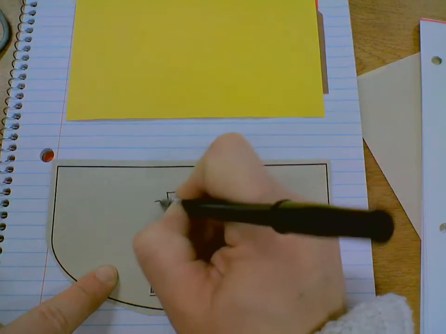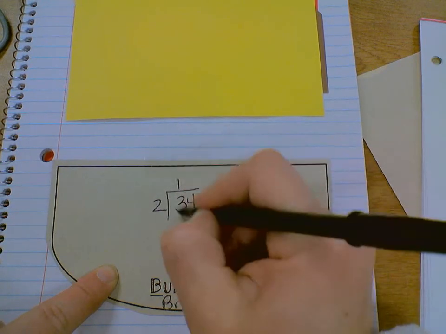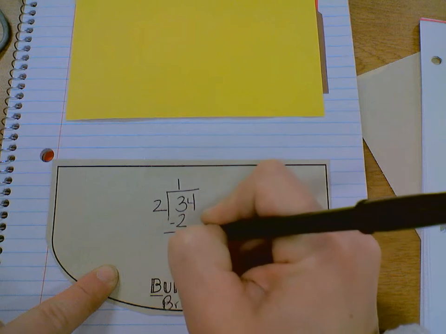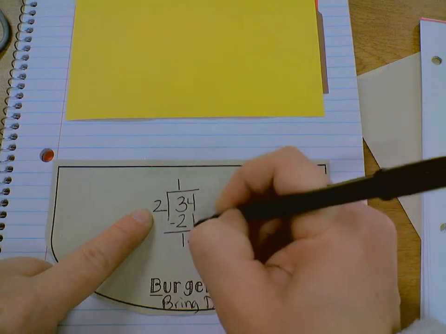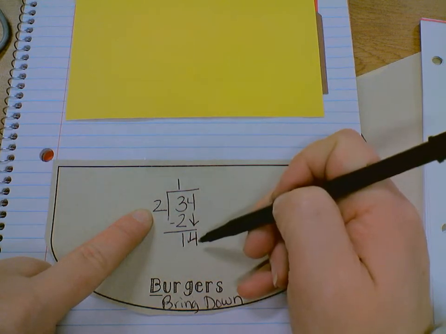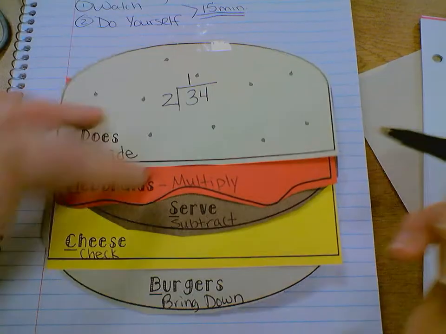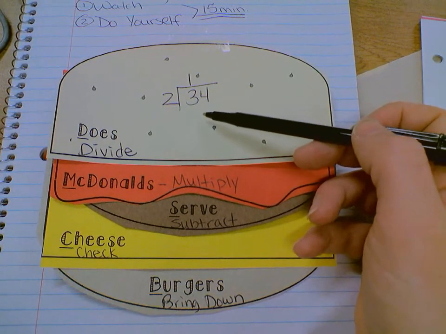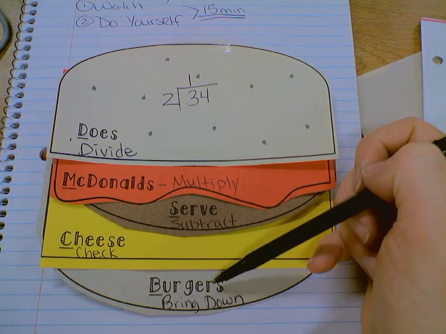Bring down. Reset it up. 2 goes into 3 one time. Okay? 1 times 2 is 2. Subtract. I get 1. Check. 1 is less than the 2. Bring down the next number if there is one. Okay? Now we have 14. And then I continue the process. Okay? Starting back up at the top, I would divide, multiply, subtract, check, and bring down if there's a number.